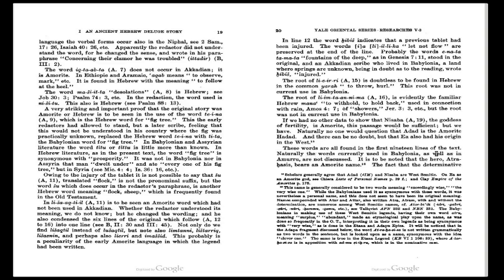Words are all found in the first 19 lines of the text. Naturally, the words currently used in Babylonia as well as in Amuru are not discussed. It is to be noted that the hero Atrahasis bears an Amorite name.